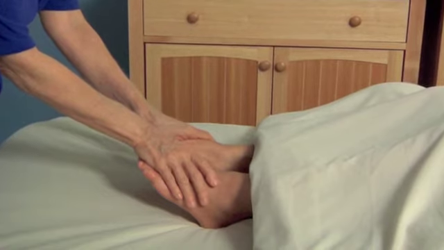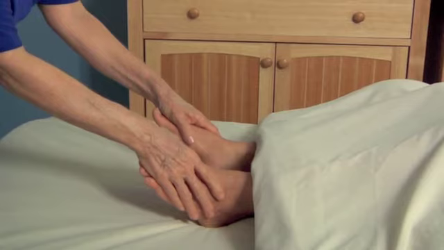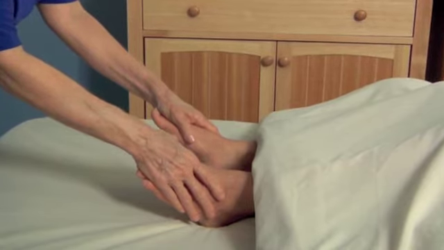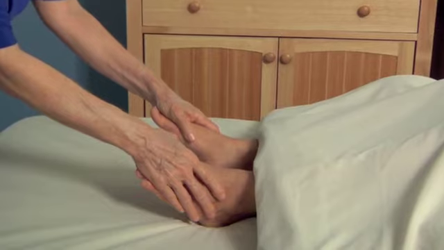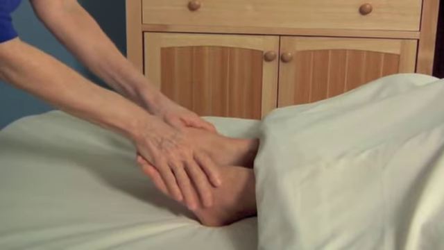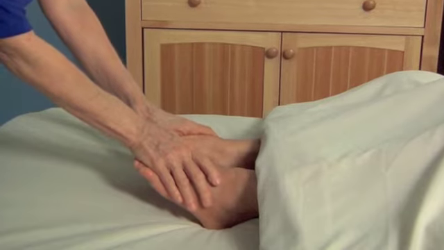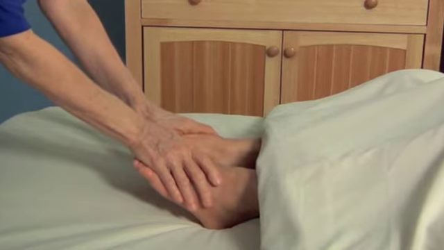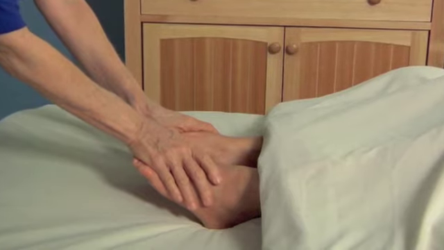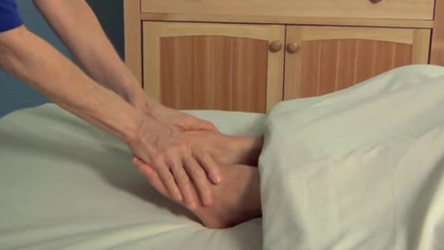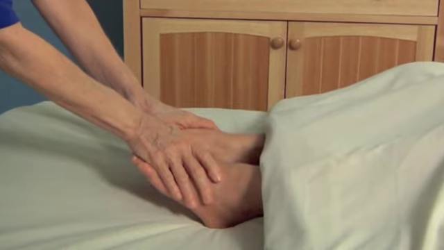And then ask the client to externally rotate. So externally rotate your feet and hold that. And then the therapist goes ahead and internally rotates the feet again. Sensing the craniosacral rhythm, getting in touch with the base rhythm of the craniosacral system.